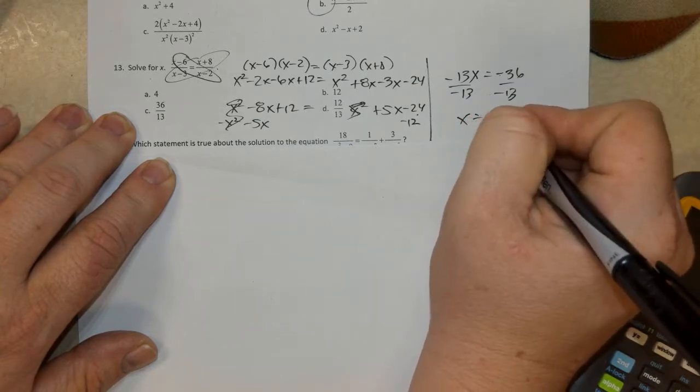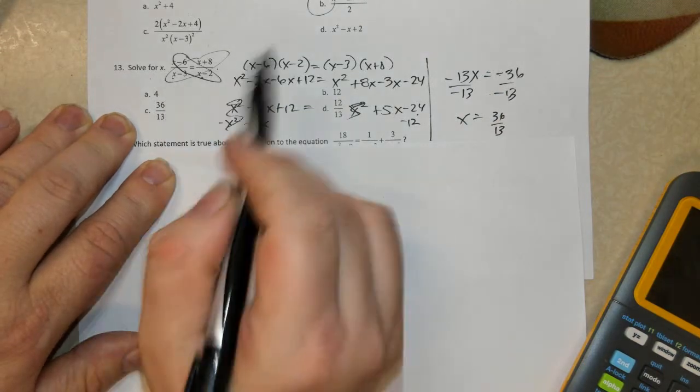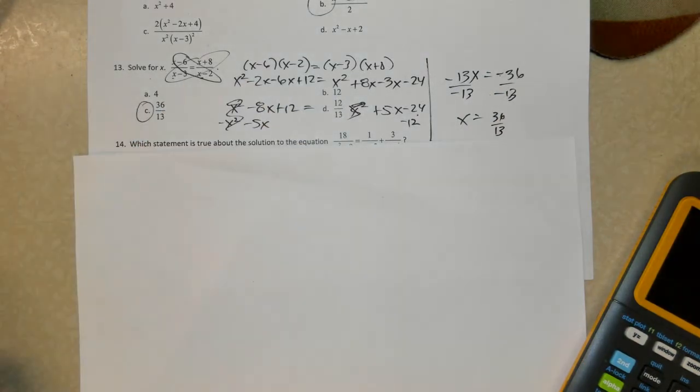Negative divided by negative is a positive. x equals 36 over 13. Keep in mind it cannot be a 3 and it cannot be a 2. Correct answer is C.